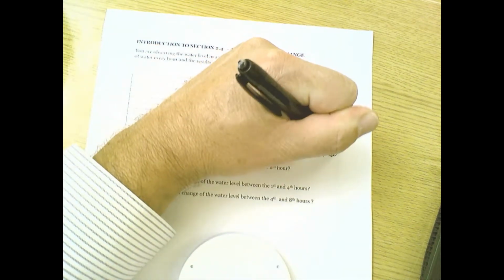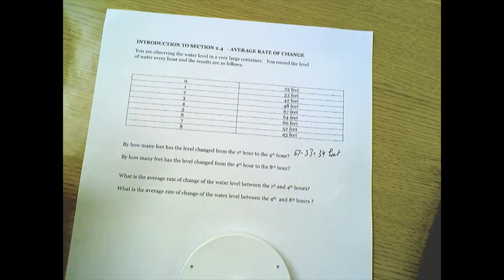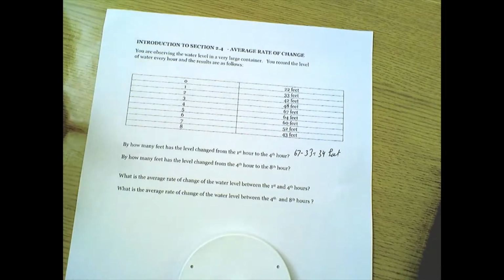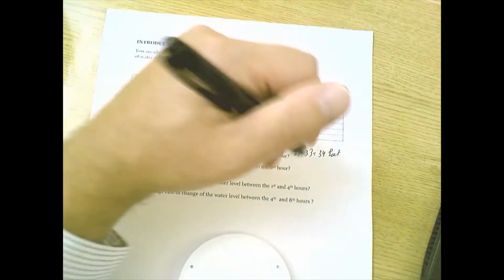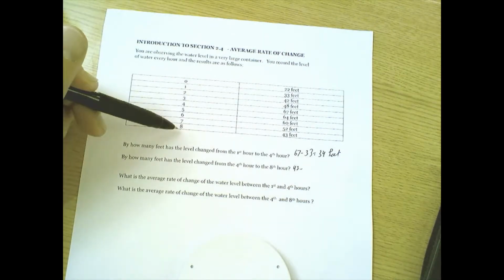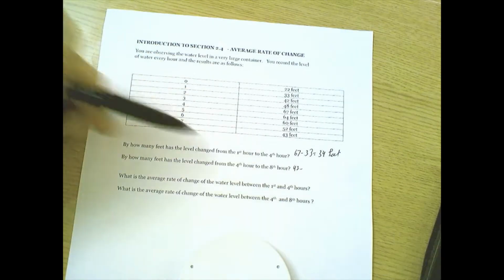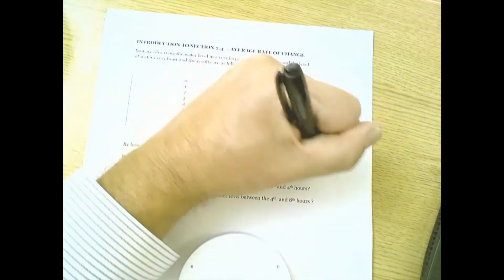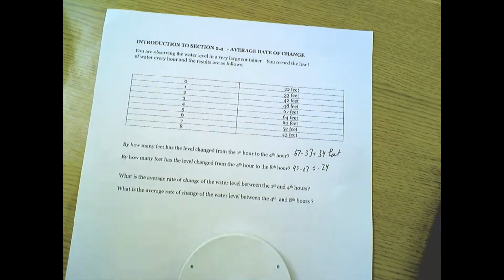I'll keep moving my hand bit by bit. From the fourth hour to the eighth hour, well, hour 4, we were at 67 feet. Hour 8, we were at 43 feet. What's the rate of change this go around? 43, our value at time of 8, minus what? Our value at time of 4, which is 67. And we'll come up with an answer of negative 24. So the water level went down by 24 feet.